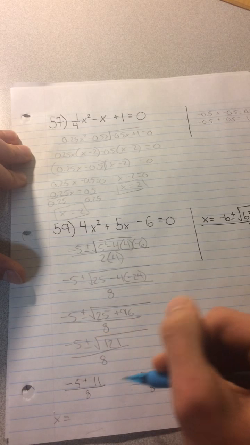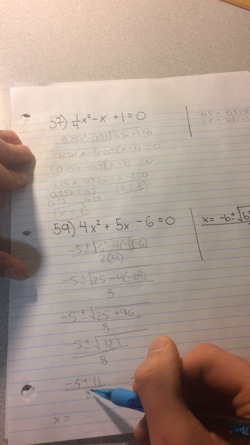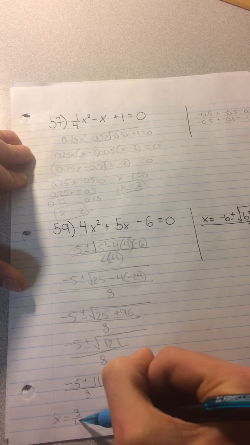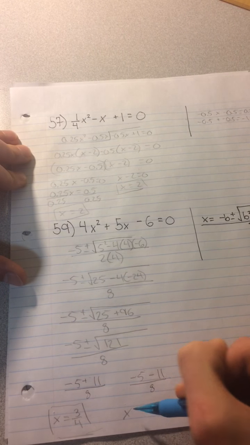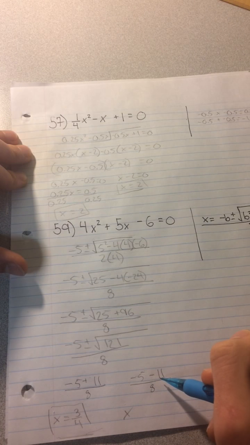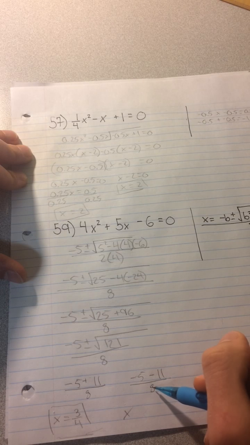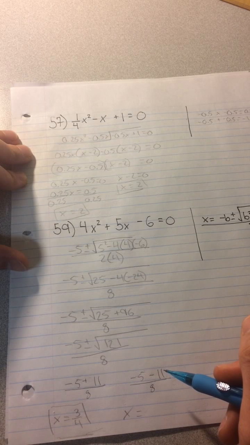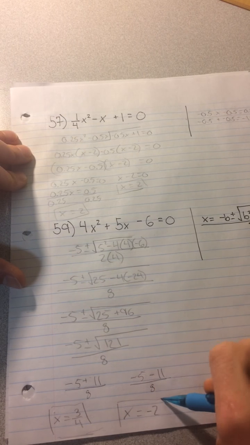So x equals negative 5 plus 11, which is 6 over 8. So 6 over 8 is also 3 over 4. So that is our first answer. And our second answer is negative 5 minus 11, which is negative 16 divided by 8, which would give you negative 2 over 1, which is the same as negative 2. So there's our second answer.